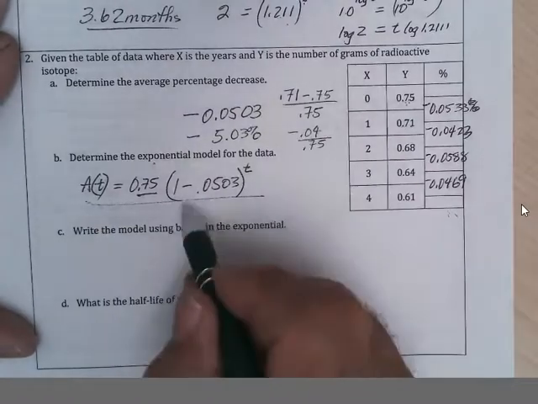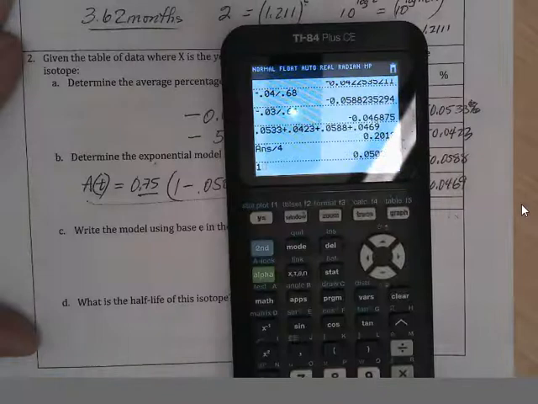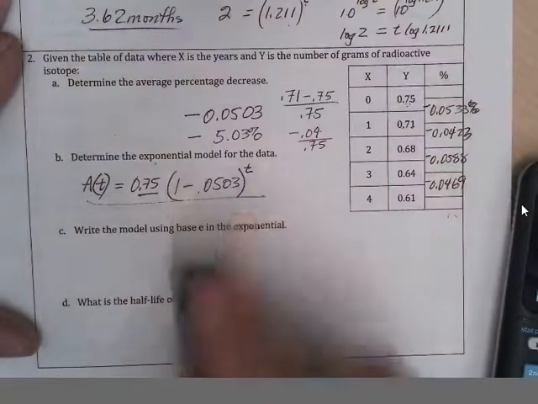So this number, we could have done that, that's 1 minus 0.0503, which is 0.9497.